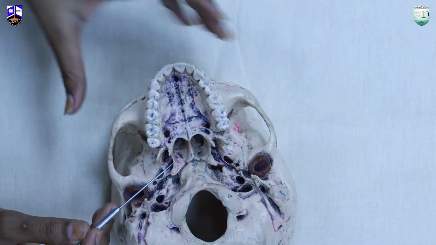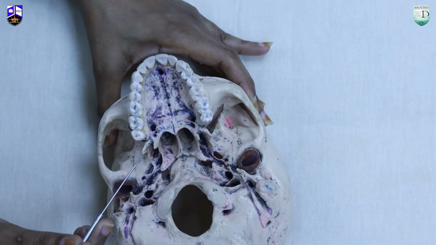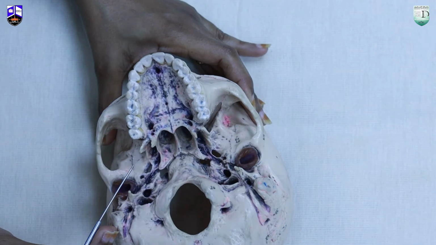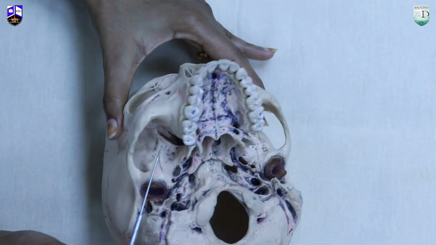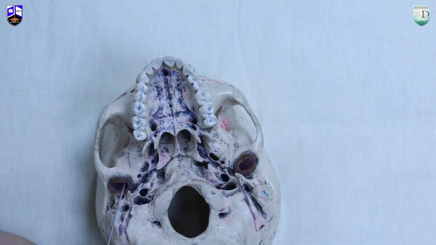Lateral to the medial pterygoid plate is the lateral pterygoid plate. This lateral pterygoid plate gives rise to two of the muscles of mastication. From its medial and lateral surfaces, it gives rise to the medial and lateral pterygoid muscles, respectively.